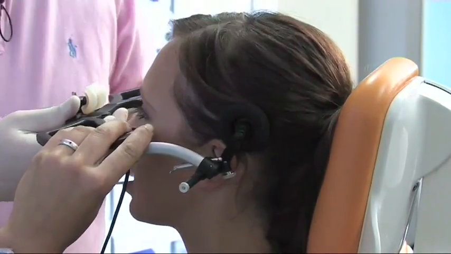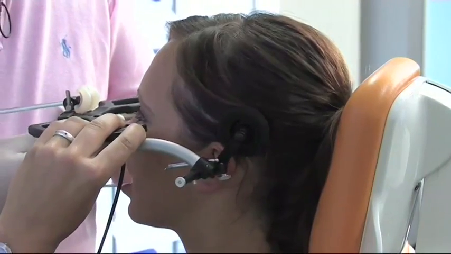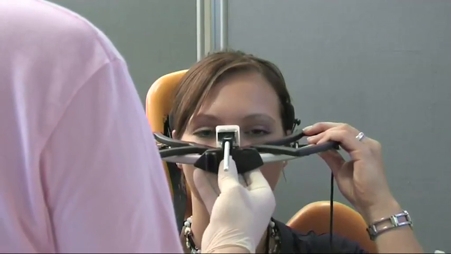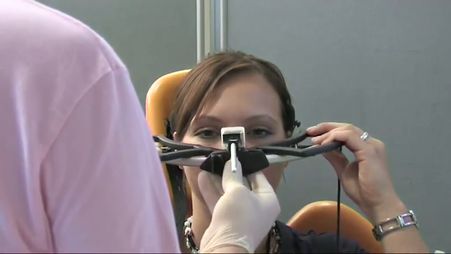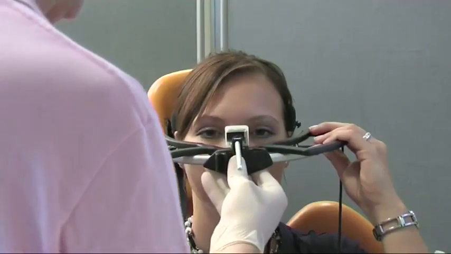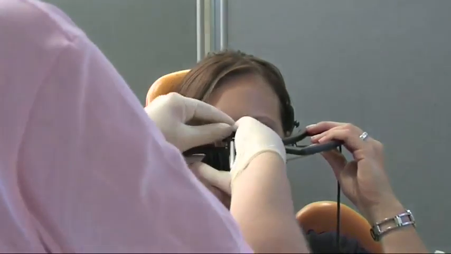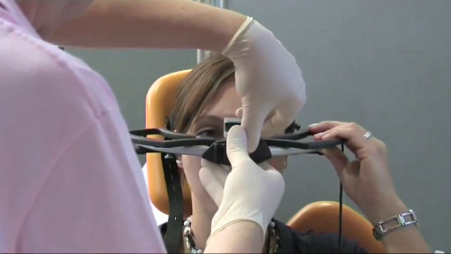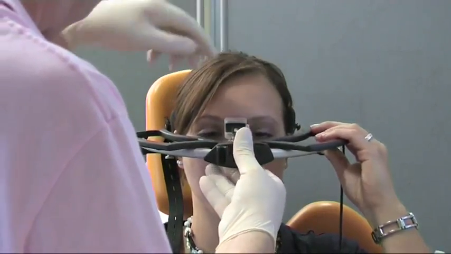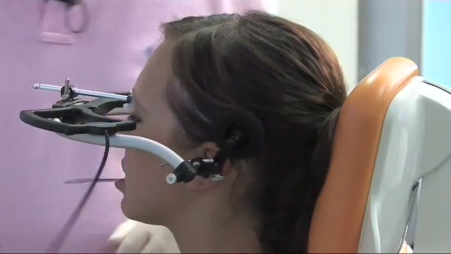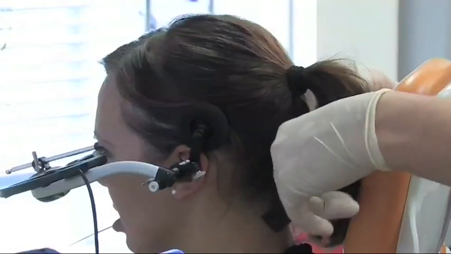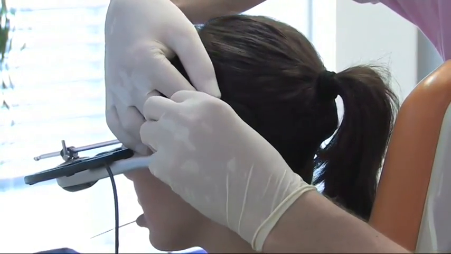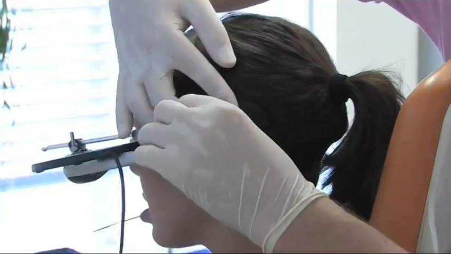Very good. If it's pressing or pinching, please let me know. Now, everything okay? Good. We will fix this here so that nothing moves during the registration. It's not too tight, is it? Okay, good.